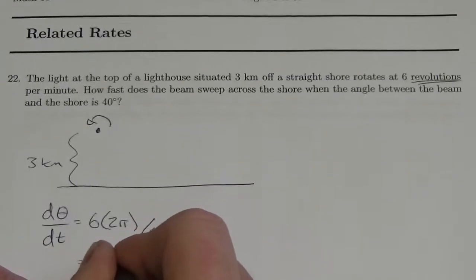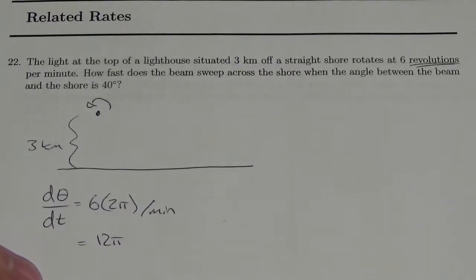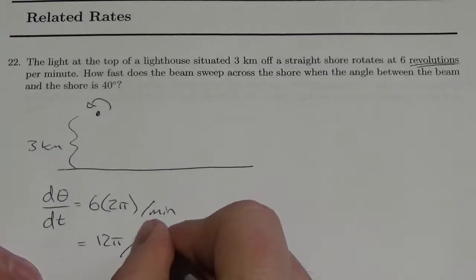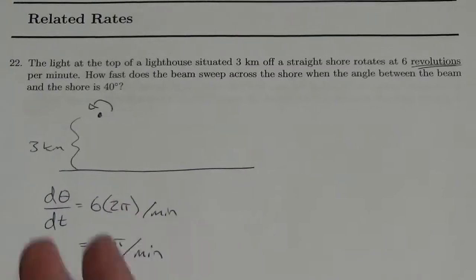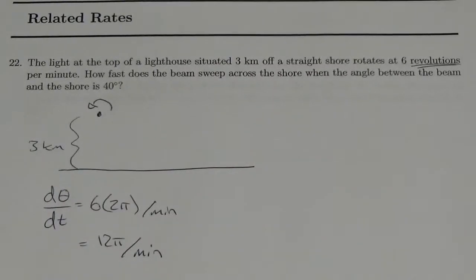In other words, it's going to cycle through 12 pi radians per minute. That's what's meant when we say 6 revolutions per minute. We're talking about the angular velocity of this thing.